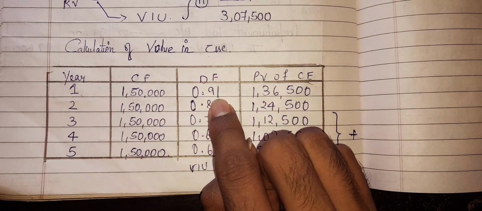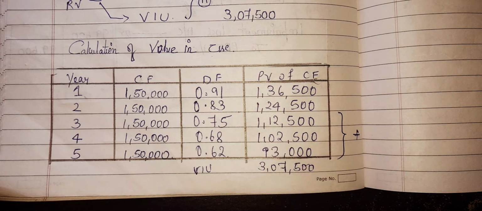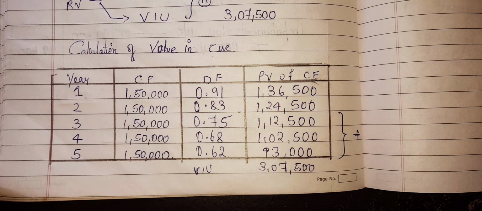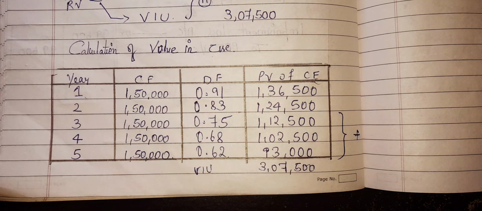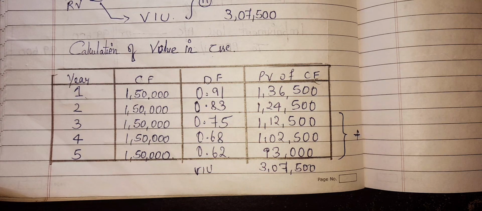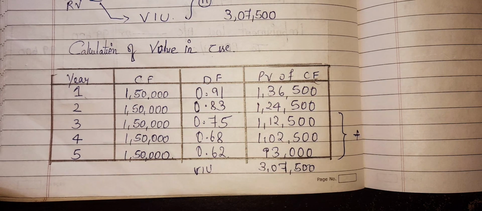Discounting factor we have to find out. It is for 10%. In my previous video, I have told how to calculate the discounting factor. You can go through that video to find out the discounting factor. So for the first year, the discounting factor is 0.91. Second year, it is 0.83. Third year, it is 0.75. Fourth year, it is 0.68. And fifth year, it is 0.62. So if you multiply the cash flow with the discounting factor, we will get the present value of the cash flow. So now we are testing the asset after 2 years.